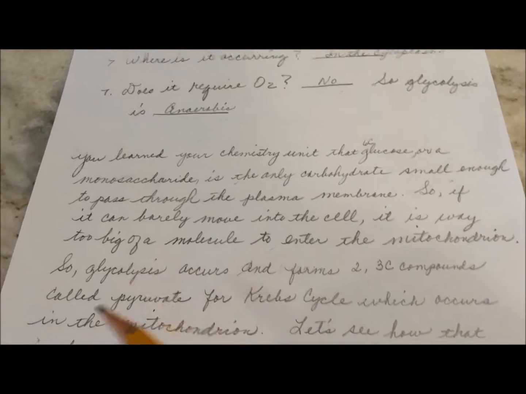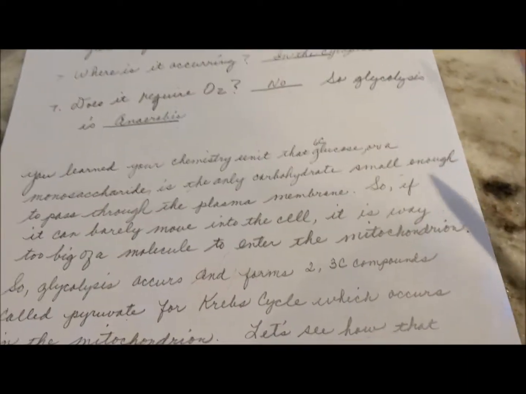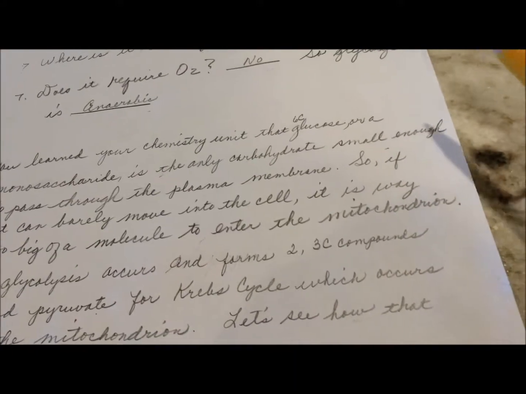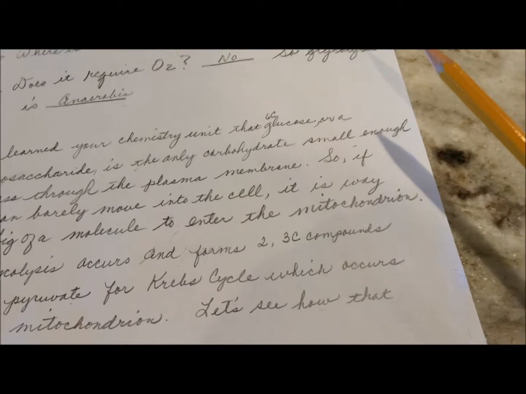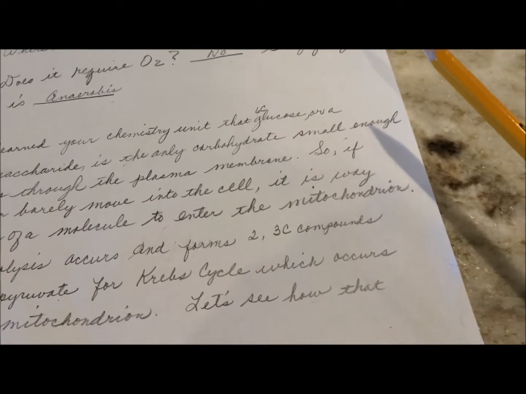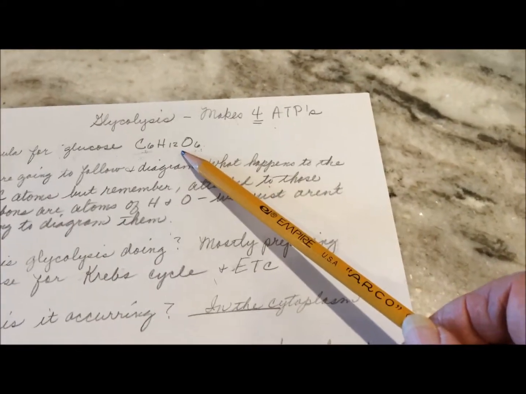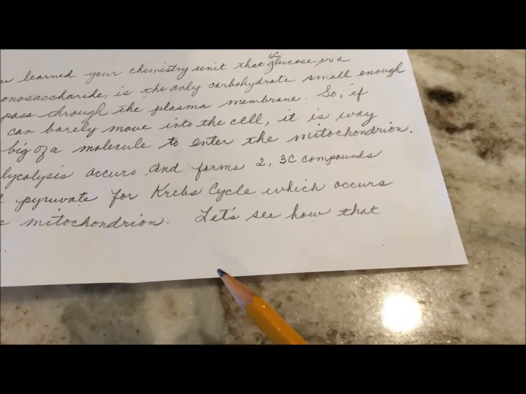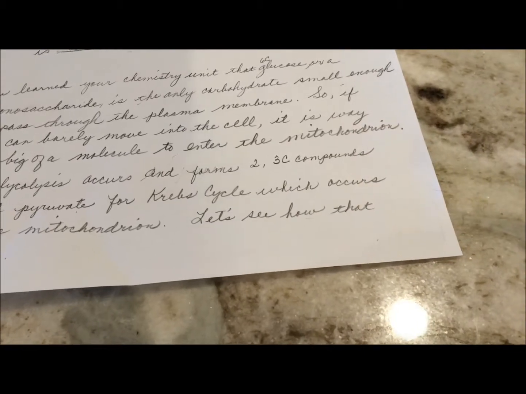Now, if glucose is barely small enough to get inside the cell, it's certainly too large to get inside the mitochondrion. So what glycolysis is preparing to do is to take this 6-carbon glucose and break it down into 2 smaller 3-carbon compounds called pyruvates for the Krebs cycle.